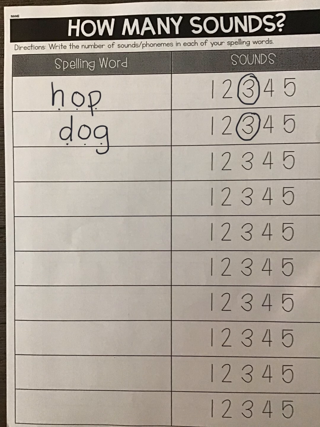Our next word is box. Finger stretch box. B, aw, x. Box. Please write box. B, aw, x. Box. How many sounds do you hear in box? B, aw, x. I hear 3 sounds. Please circle the 3.